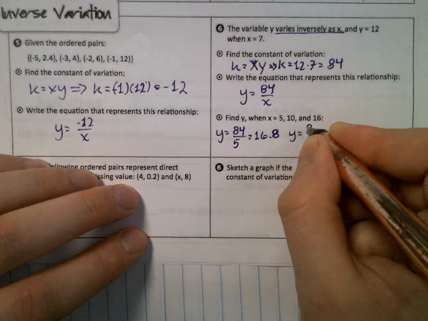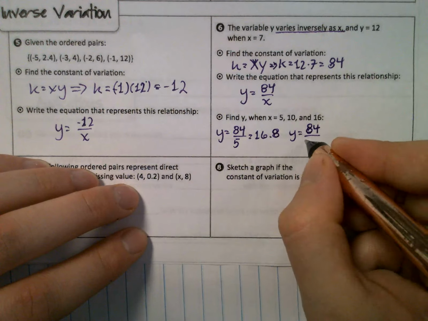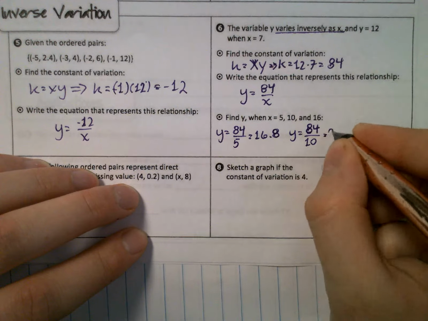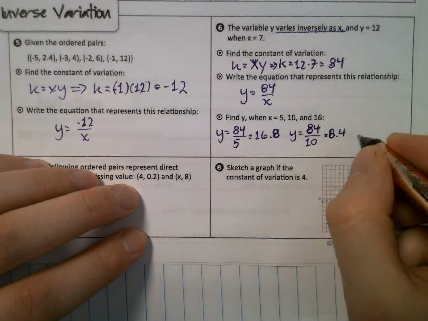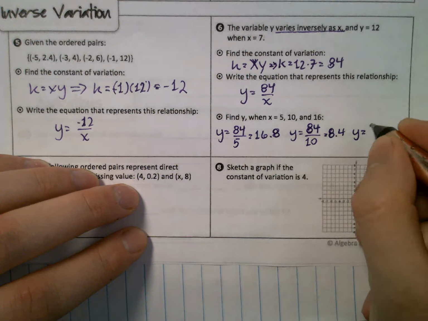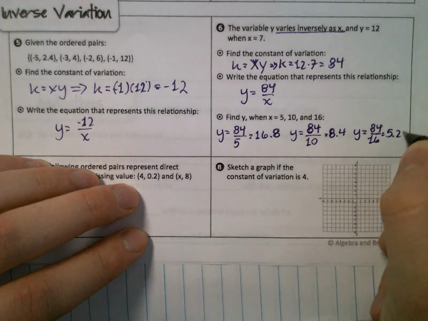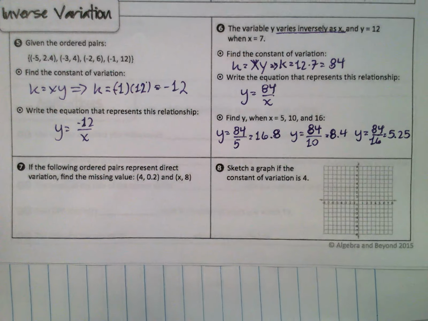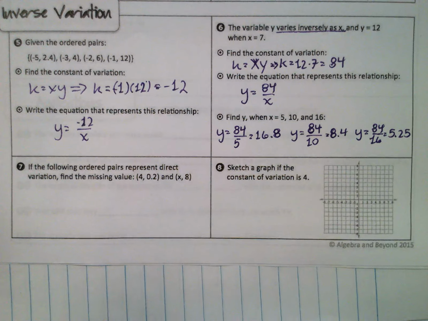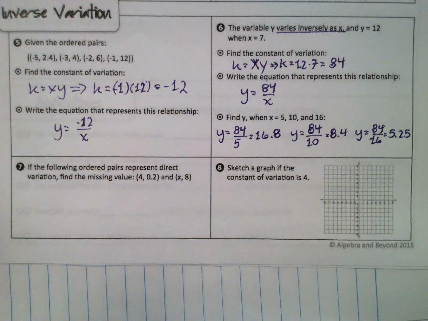y equals 84 divided by 10 equals 8.4. And y equals 84 over 16 equals 5.25. Again, just simply using the variation to find y values. And obviously the coordinate points would have been 5 and 16.8, 10 and 8.4, and 16 and 5.25. Sorry, I said y first.